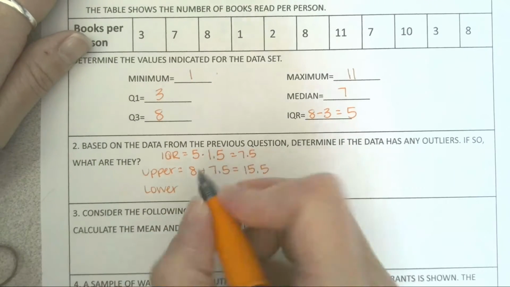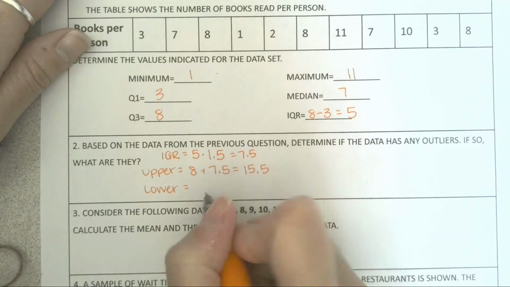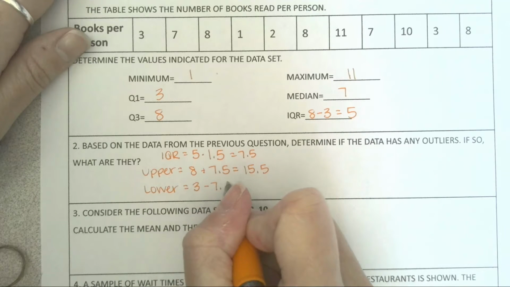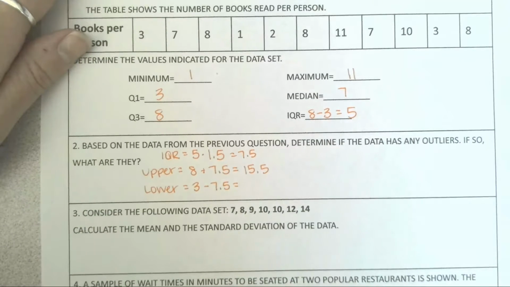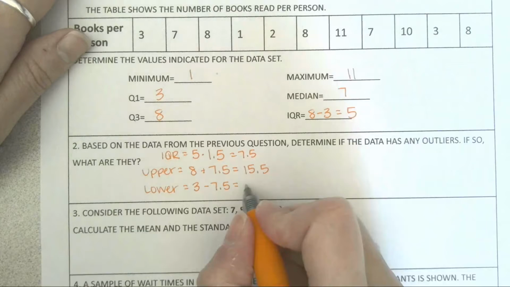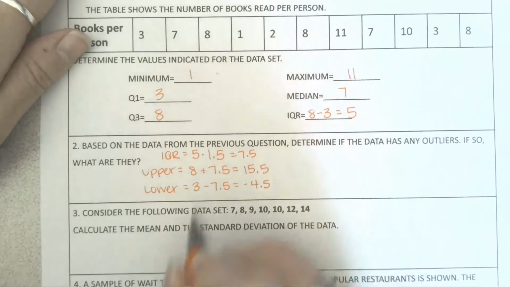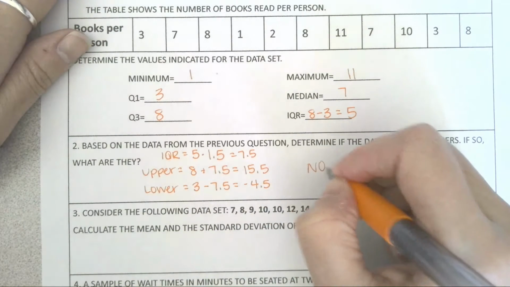For my lower fence, it's Q1 minus the outlier value, which is going to give me a negative value. So even without knowing that this is negative 4.5, I already know that there are no outliers, because that would be negative.